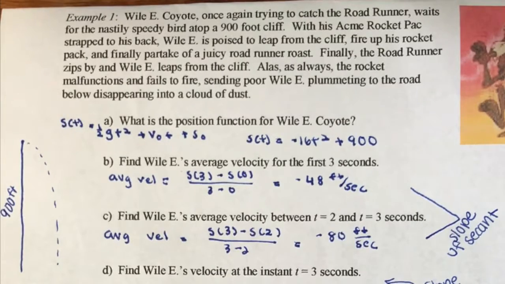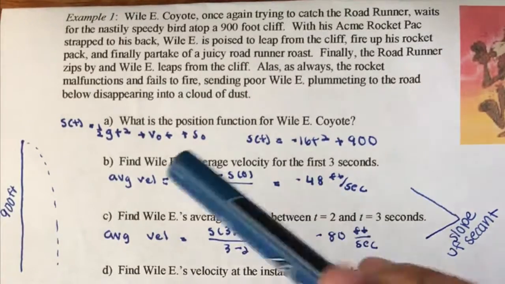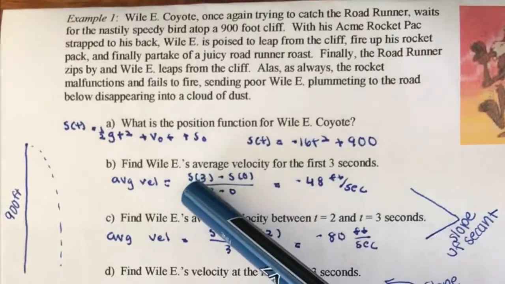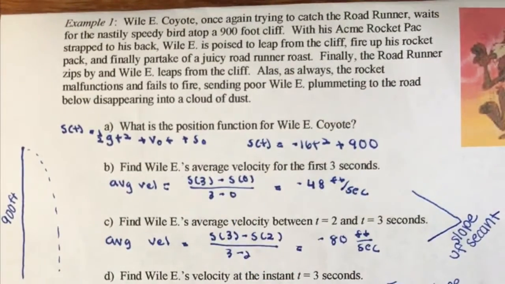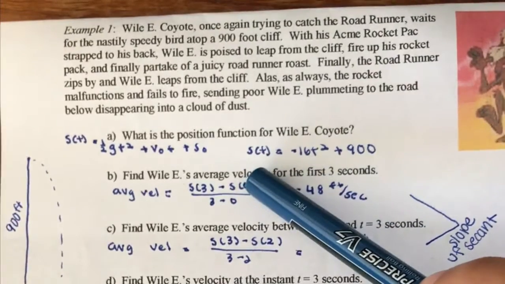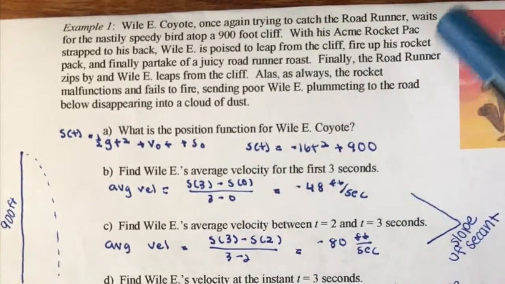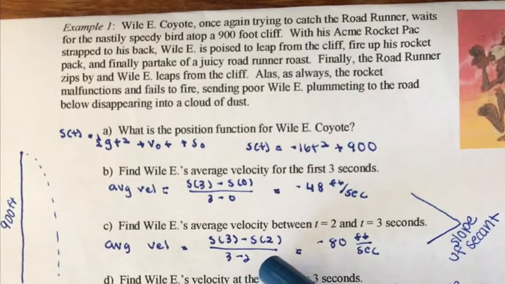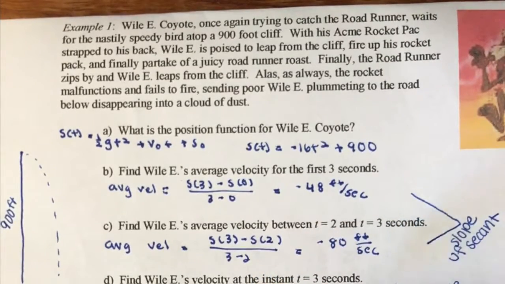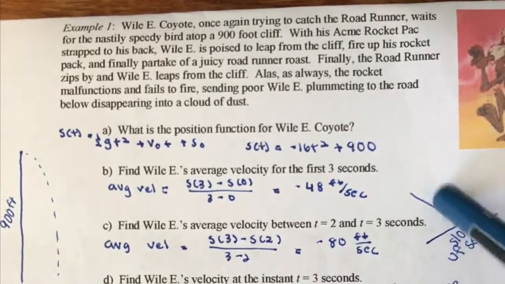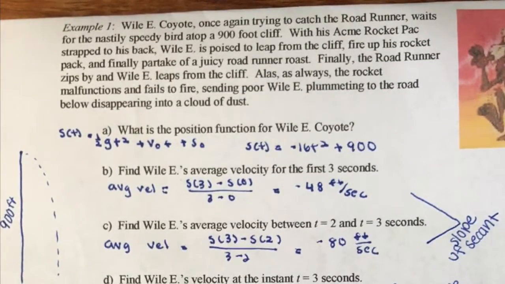The next question asks us to find the average velocity for the first 3 seconds. So this is from time 0 seconds to time 3 seconds. And we will do this by finding the position at time 3 minus the position at time 0 over 3, so that we find the change in distance over the change in time. And we'll do the same thing when we want to find the average velocity between 2 seconds and 3 seconds. And these are basically the slope of the secant line.